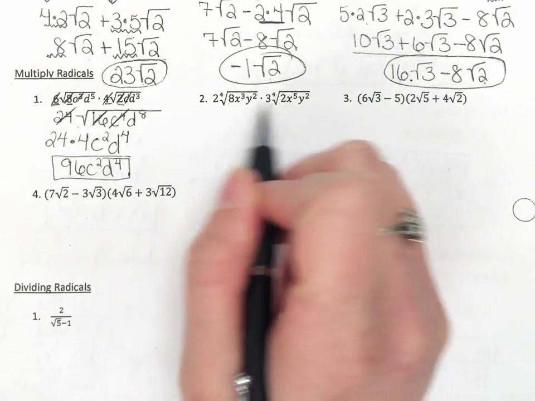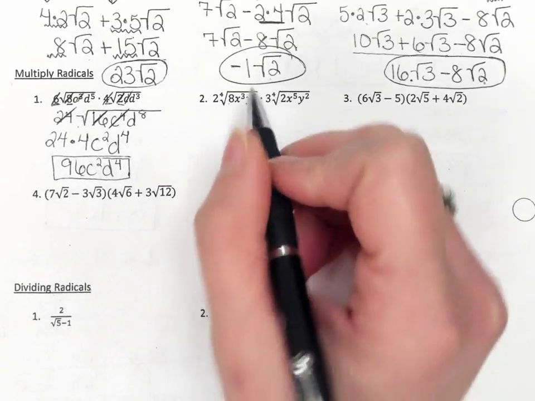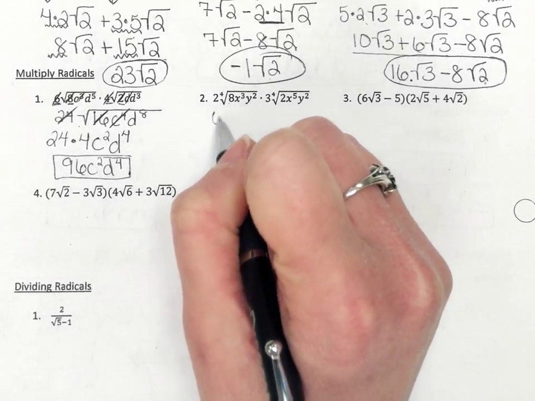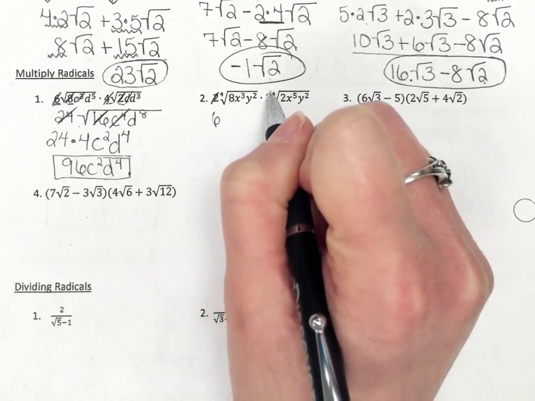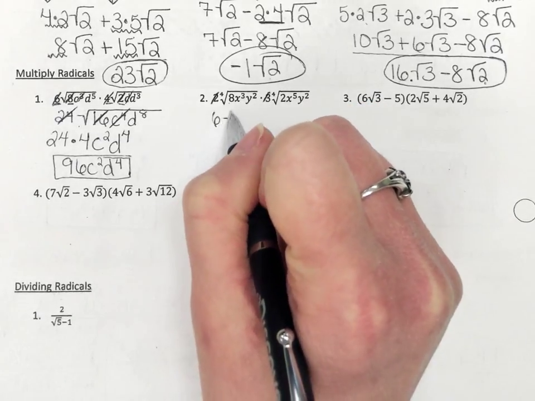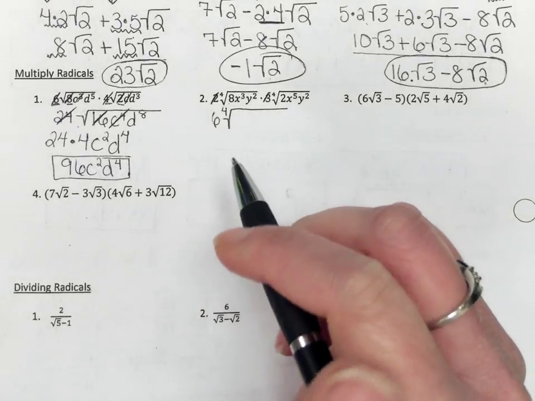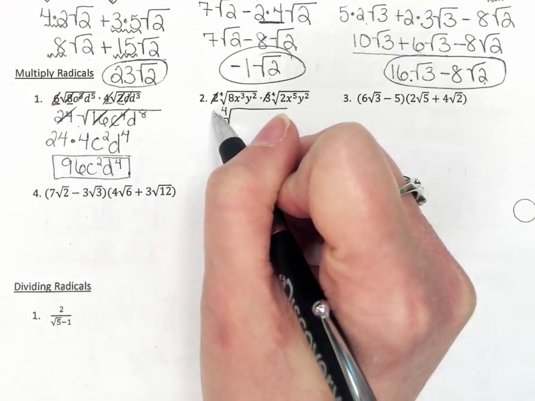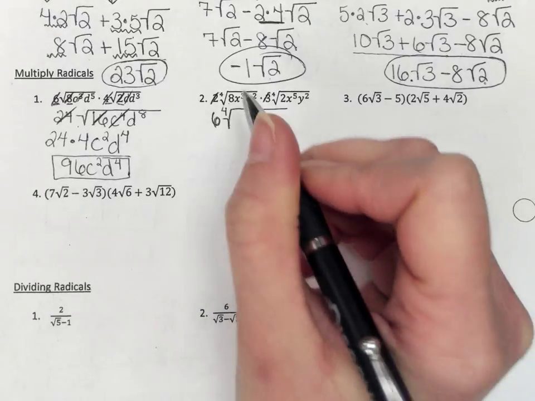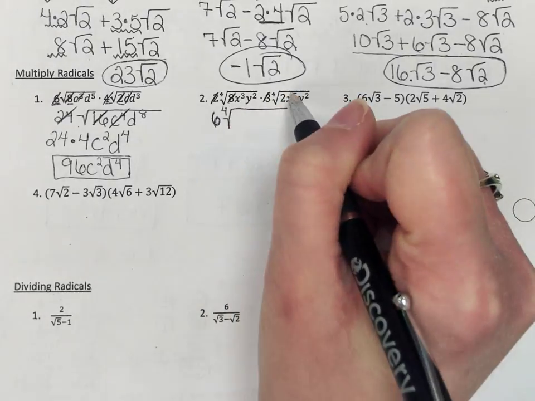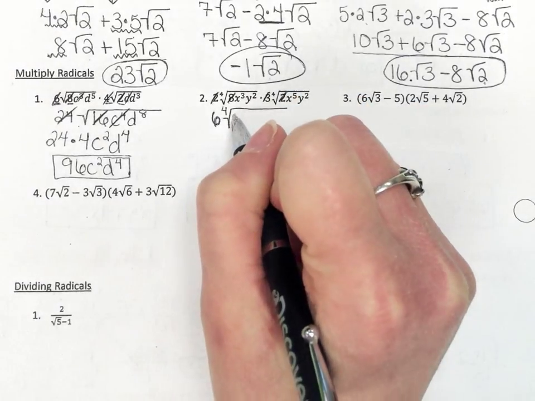All right, number 2, here we go. What can you do? What's 2 times 3? 6. Okay, now be careful this time, guys, because it is a 4th root this time. Make sure you put that 4. If you don't put that 4, you're going to treat it as a square root. What else do you see? What's 8 times 2? 16.